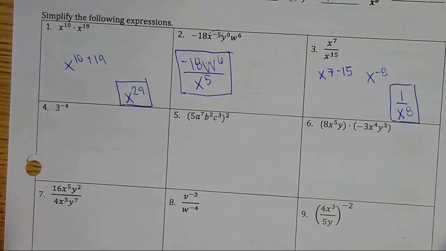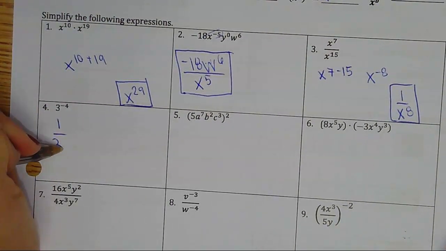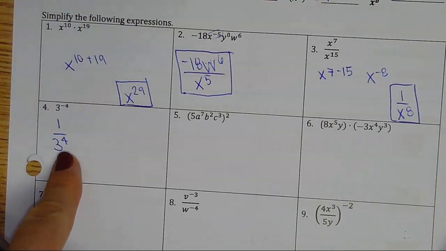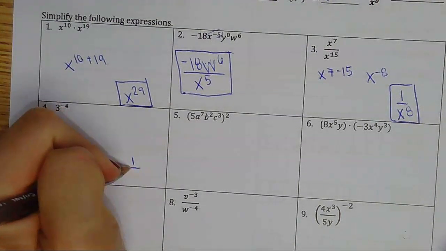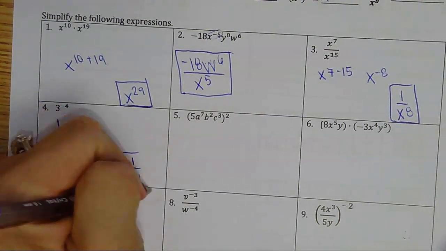Moving right along, we're just going to do 1 over 3 to the 4 to eliminate the exponent, and we're going to actually raise 3 to the 4th power, so we're going to have 1 over 81.